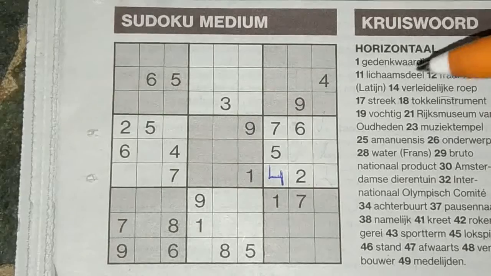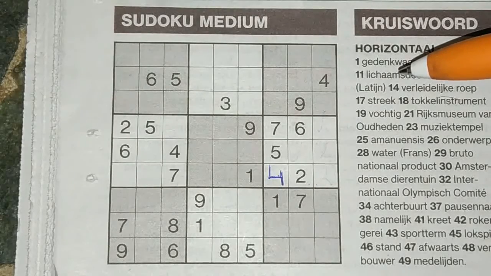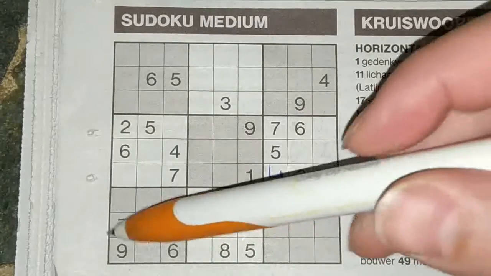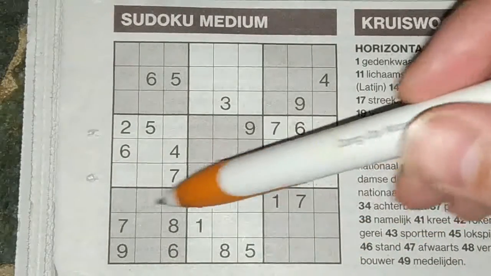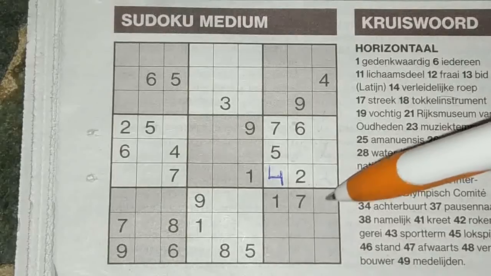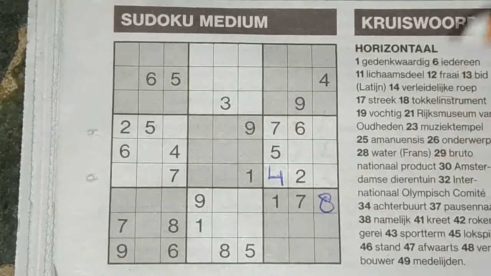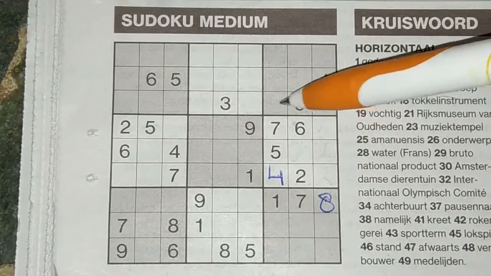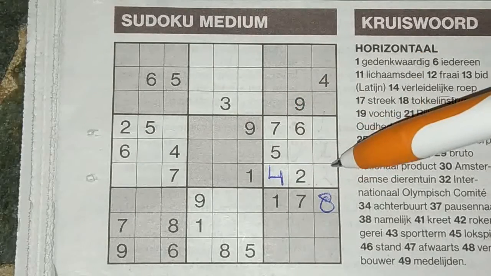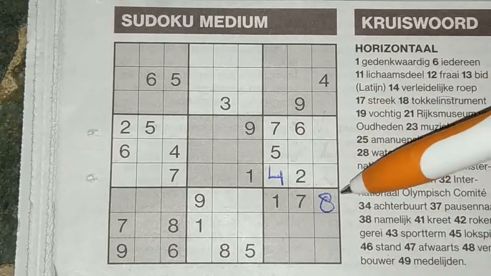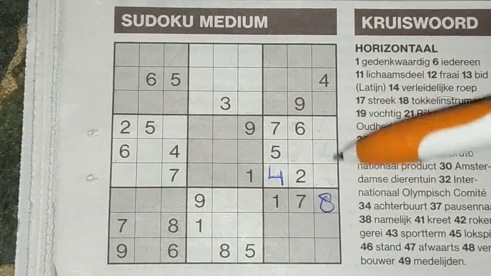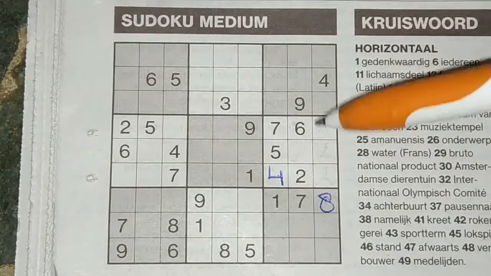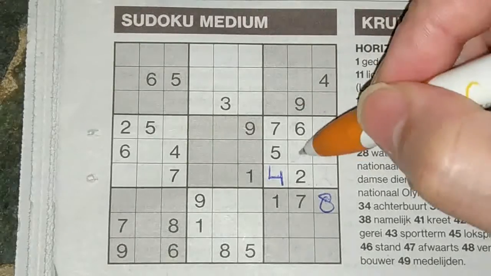Then let's see, an 8 in this row, an 8 in the last row. So in that row, the only place for an 8 should be here. So in this big square, we have now 4 missing numbers, and one of the missing numbers is an 8. I see here an 8 now, so no 8 in these 3 boxes. The only box left for the 8 should be this one.